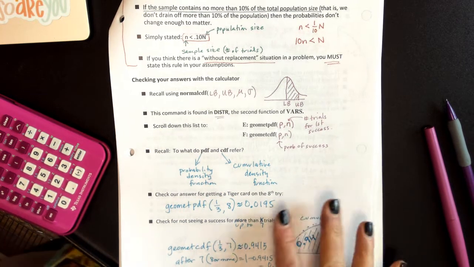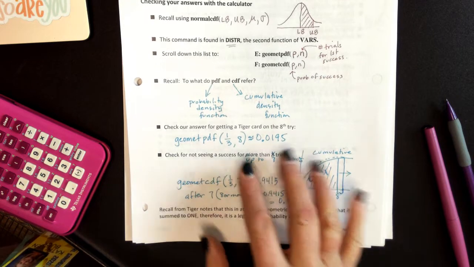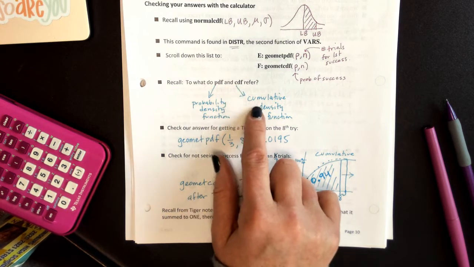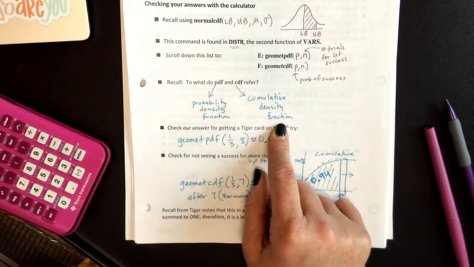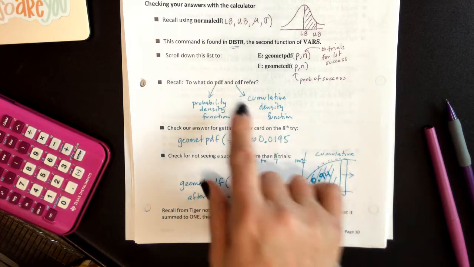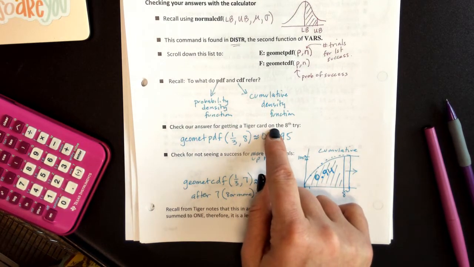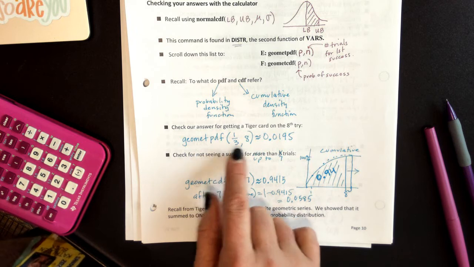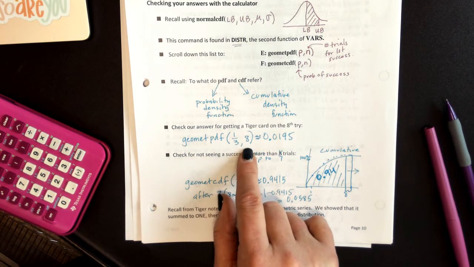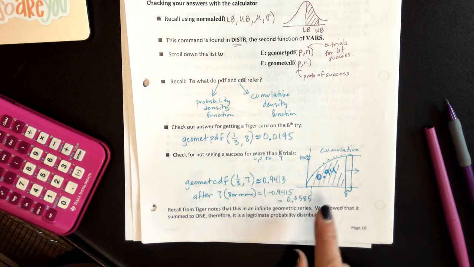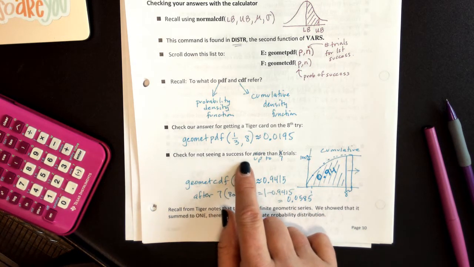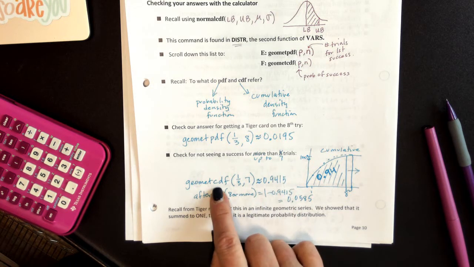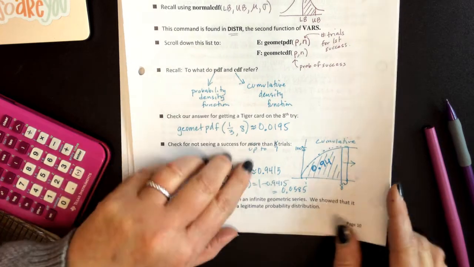Binomial is a shade different, which we keep talking about. So PDF is the probability density function at that point, and CDF is the cumulative density function. You're using your calculator for the shortcuts. It's really important that you distinguish which one you need to use. So if we want to get our tiger card on the 8th try, it's the PDF of the 1/3, remember that was the success, the 8th try is that. Check for not seeing a success for up to, we're just changing this a little bit, 7 trials, you've got the cumulative density function. Okay.